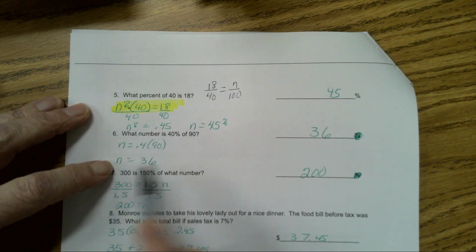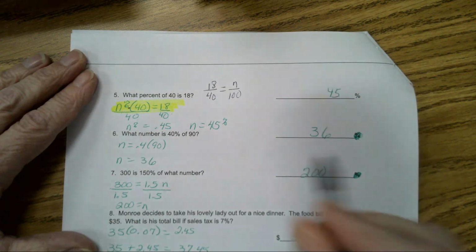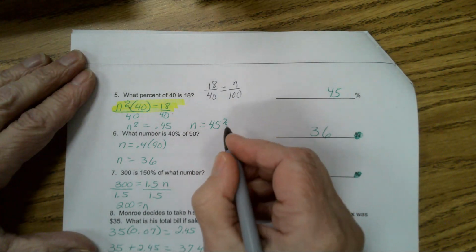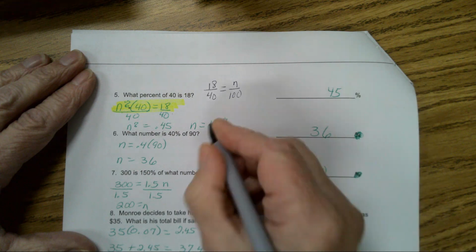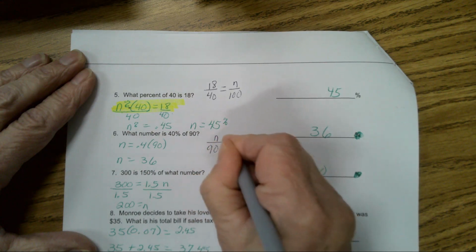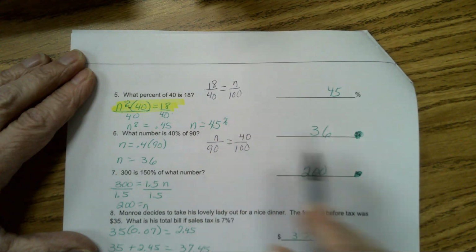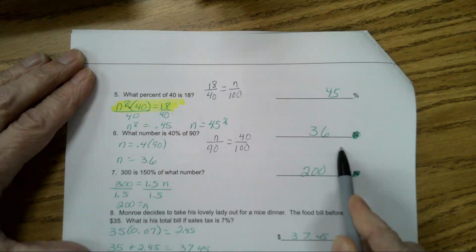In number 6, what number N is 40% of 90? That's N equals 0.4 times 90. The answer is 36. If you set it up as a proportion, you would have N, that's the part, whole is 90, 40 over 100, and that will give you 36.